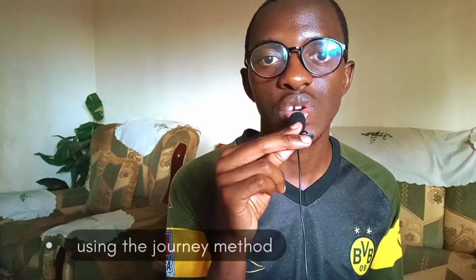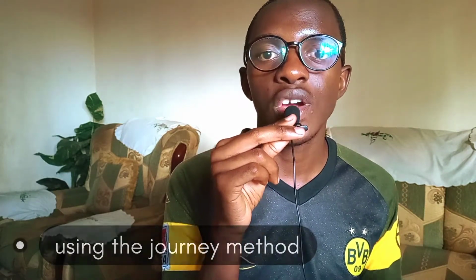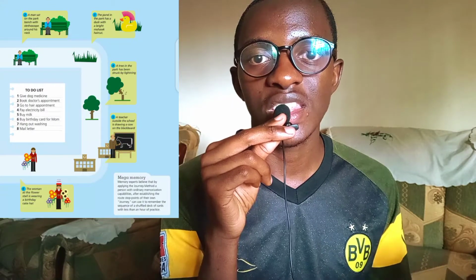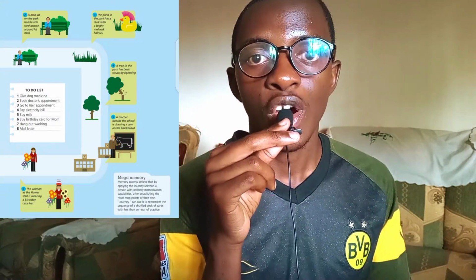So I have only two methods here. I know obviously there are others, but I've got two of my most prioritized methods which I think will work for you. The first one is the journey method. The journey method is where you take a place that you vividly know, and then you relate the things you want to remember to that place, and start placing them in different locations along that journey.